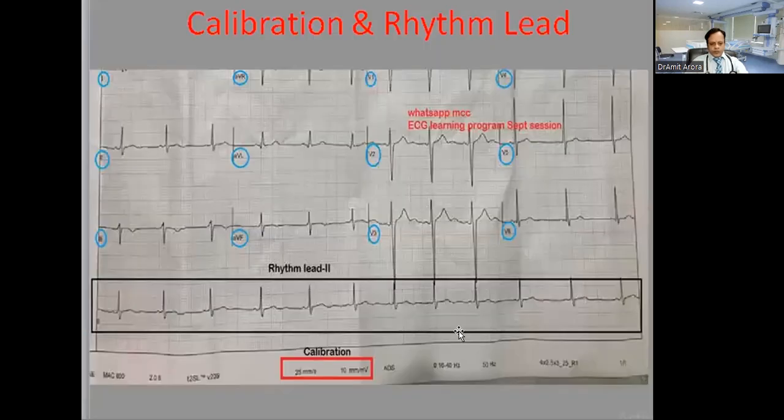Now, next is the rhythm lead. One question I would like to ask you. This is the rhythm lead. In every ECG, it is traced at the bottom of the ECG paper, as you can see. So what is the significance of the rhythm lead? If we have lead 2 here, then why lead 2 here? What is the use of this long lead? Can anybody tell me? Just type down the significance of the rhythm lead.